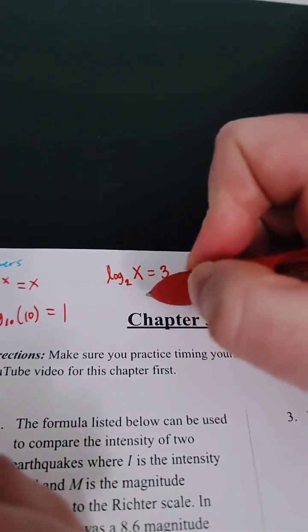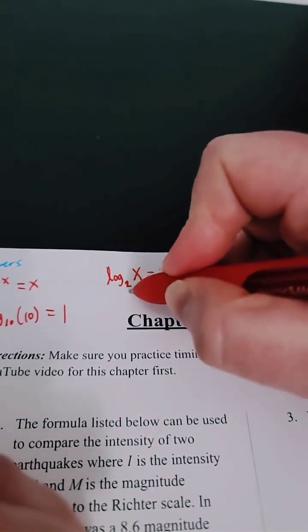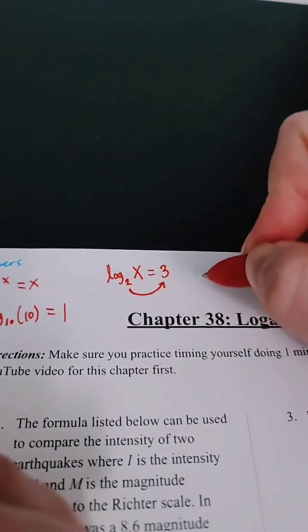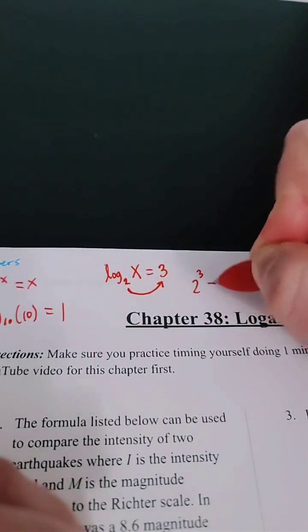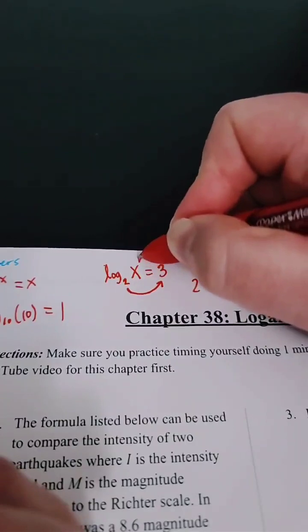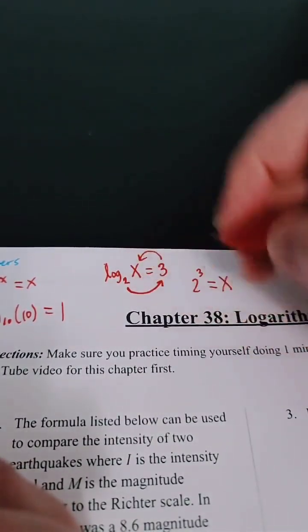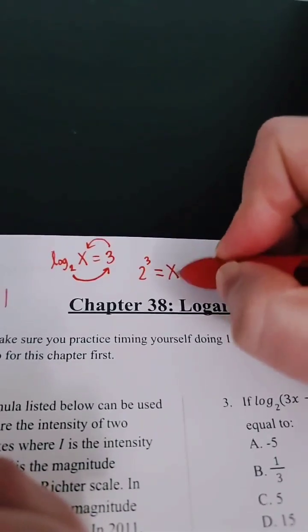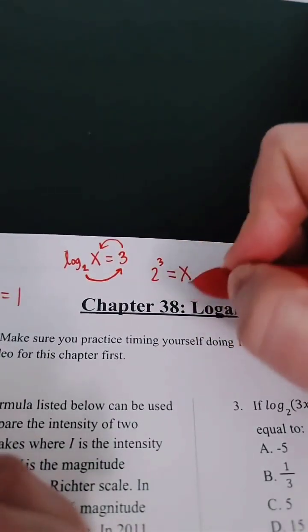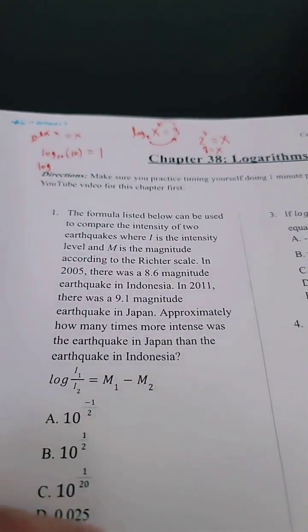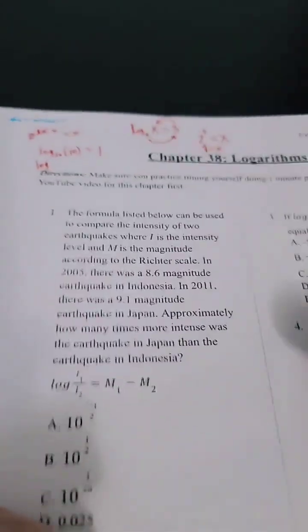So this is called the lasso method because you start right here with the 2. And you say, I'm taking that 2, I'm raising it to the third power, so 2 to the third power, and that's going to equal this right here, the x. So that's why it's lasso, because it kind of looks like a lasso. So to find x, if they said solve for x, I would just have to do this, and then 2 cubed is 8, so 8 is equal to x. So that's just a quick little summary and review of what you should watch out for.